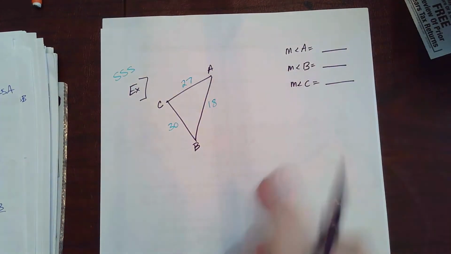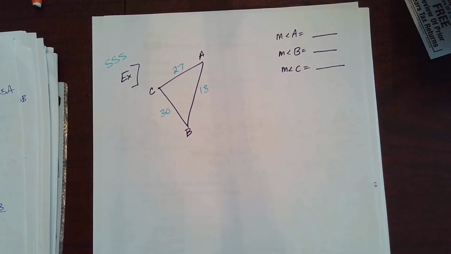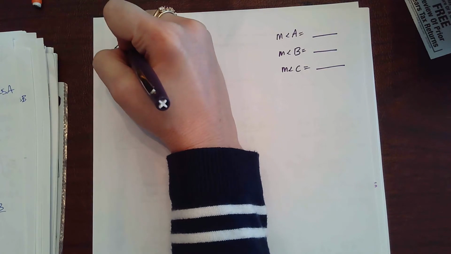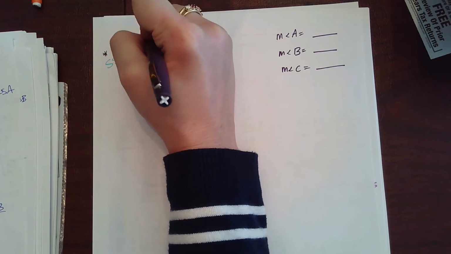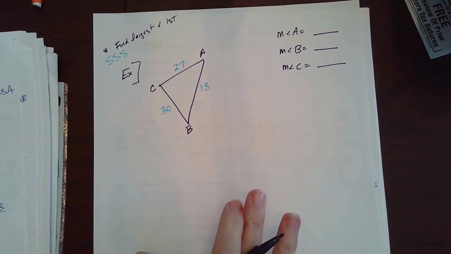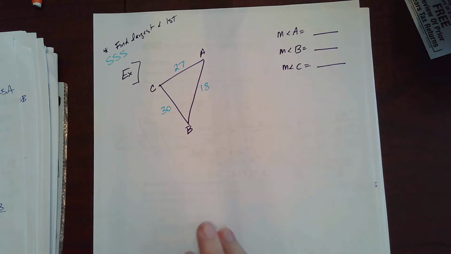All right, so what I need you to always do first on this one, this is a little kind of rule: you want to find the largest angle first. And the reason why is because we've got to figure out if there's an obtuse angle in this triangle. Otherwise, if you do it in the wrong order, like you find an acute angle first, we've already determined what the other angles have to be. And because we don't know if there's an obtuse angle here, we have to try to solve for it first to see if it's obtuse.